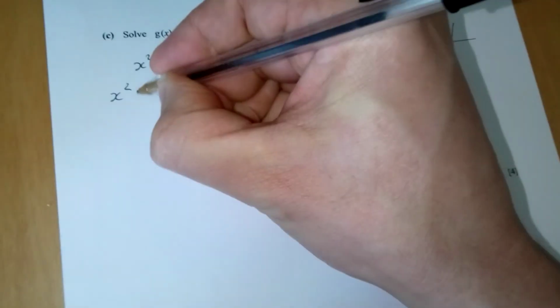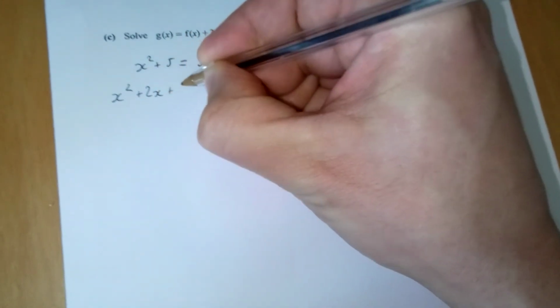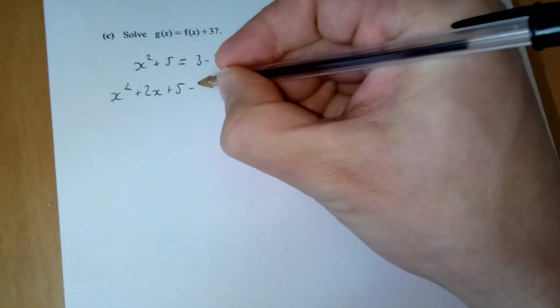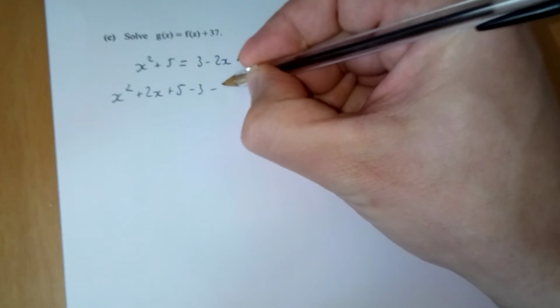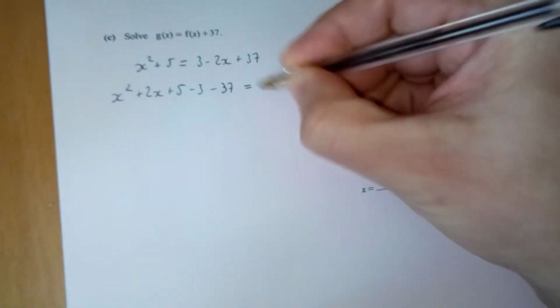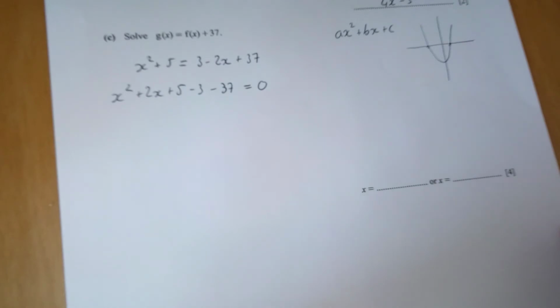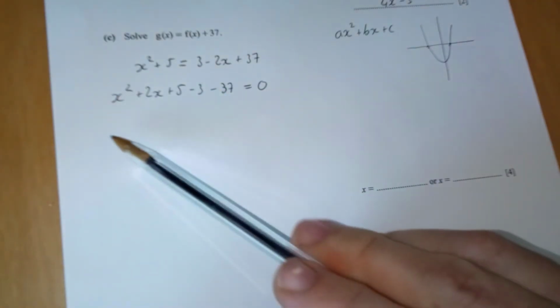First, the minus 2x becomes plus 2x. We'll leave the plus 5 there, and move the 3 across, it becomes minus 3. And move the positive 37 across, it becomes minus 37. There's nothing left on the right hand side, so we put a 0. Now we can simplify this.